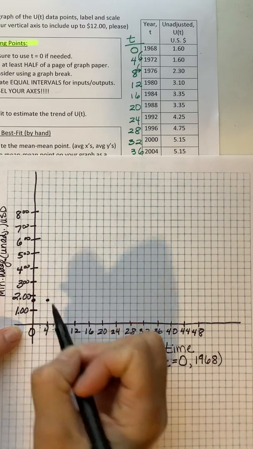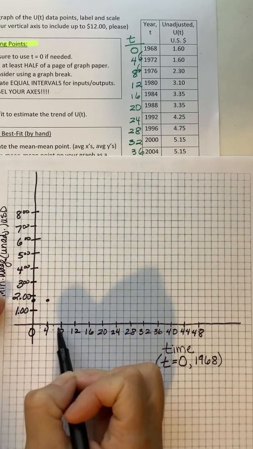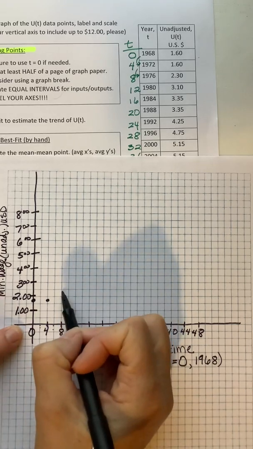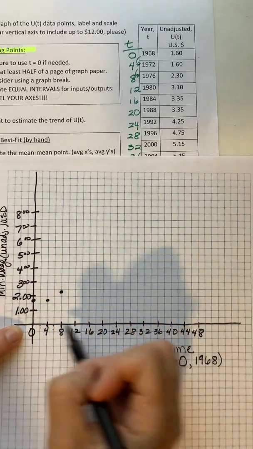So I've got 0, 160, 4, 160, 8, 230, so that's going to be about right here.